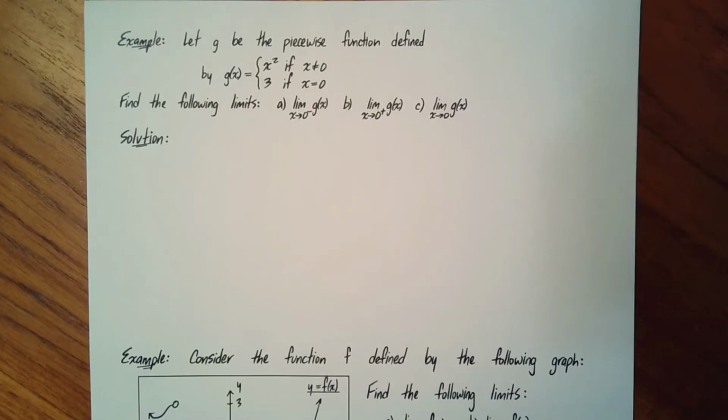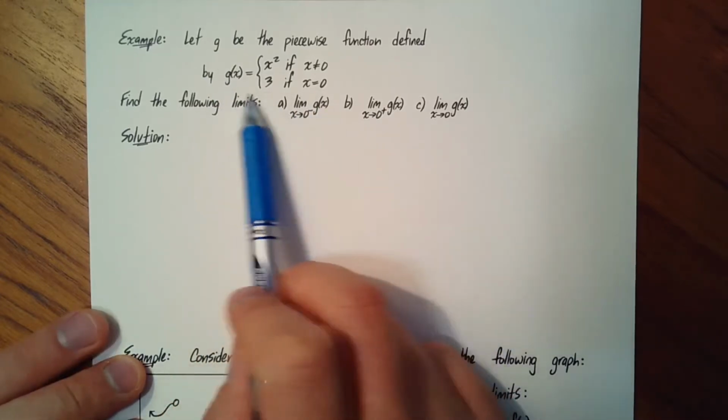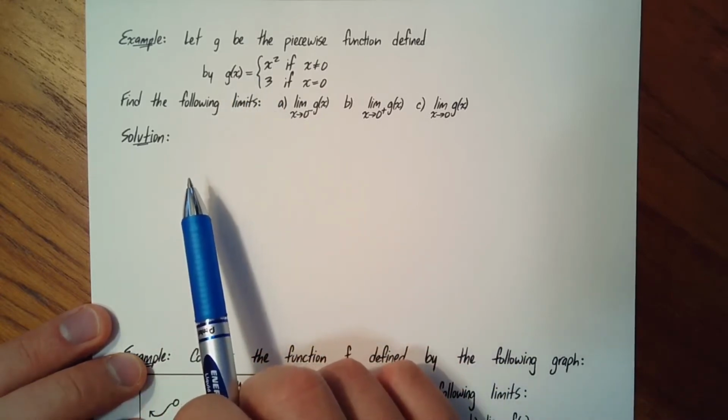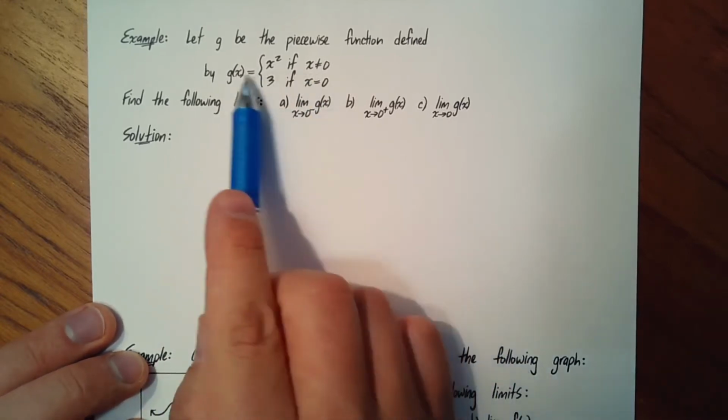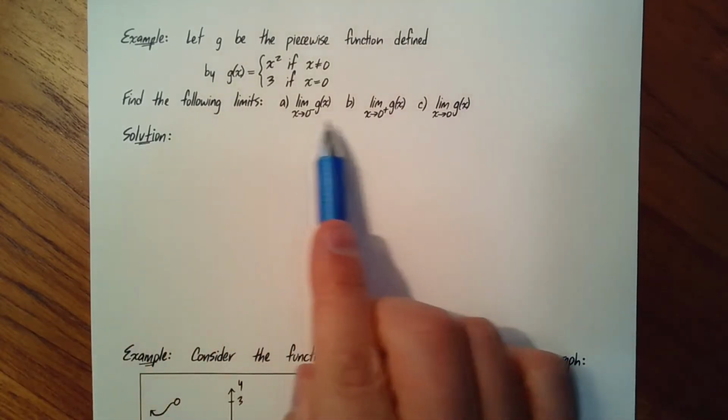Okay, so now let's look at another example of a situation where we can calculate limits by looking at the graph of a function. So we've got our piecewise function, g, defined by the following rule. So g of x is equal to x squared if x is not equal to 0, but in the case where x is equal to 0, then g of x outputs 3. So that's our piecewise function, and we're asked to find these three limits.